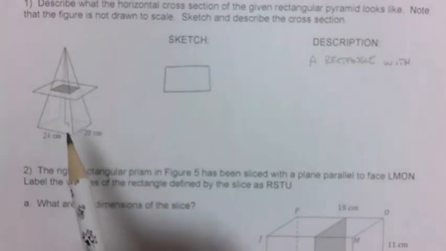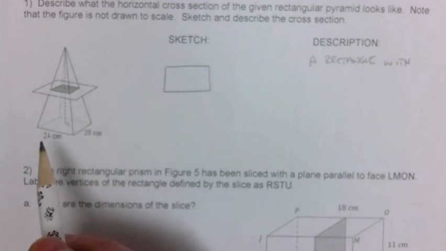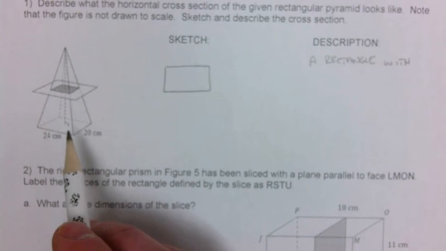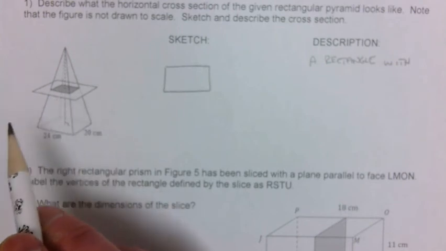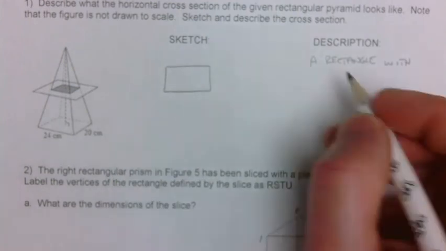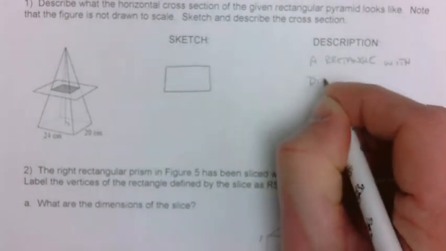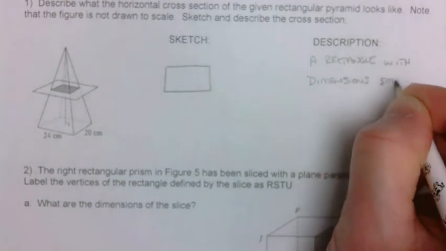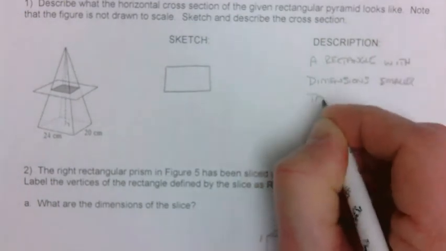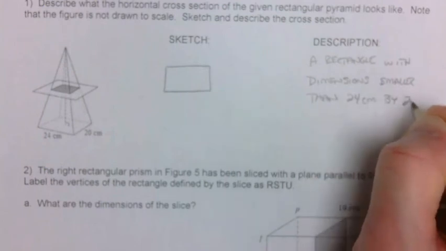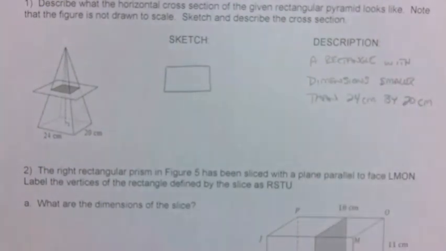Now, I don't know the exact dimensions, but I know that the base was a 24 centimeter by 20 centimeter rectangle. Since we're going up on the pyramid here, this cross-section has to be smaller than that. So this is a rectangle with dimensions smaller than 24 centimeters by 20 centimeters.